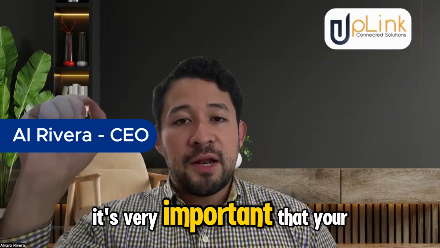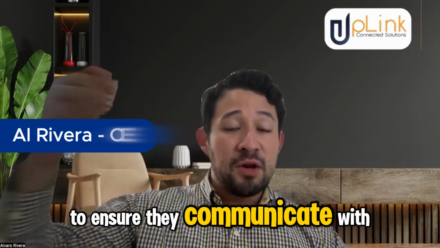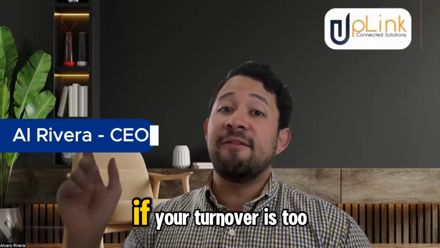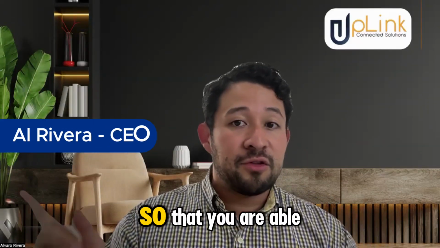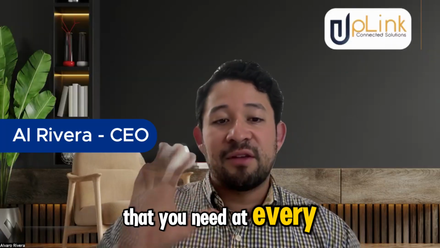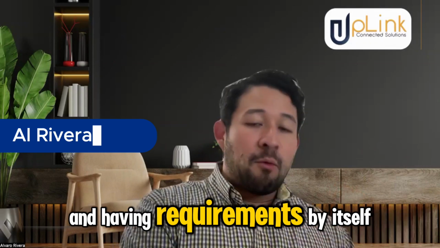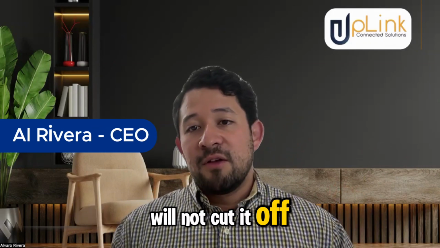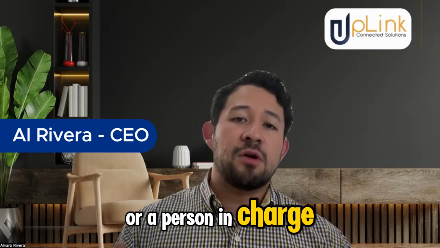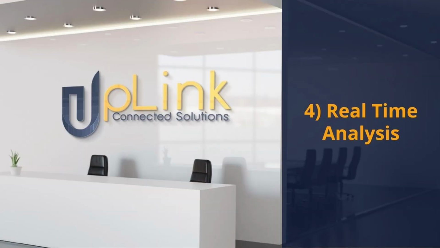However, it's very important that your workforce team is also on top of these requirements to ensure they communicate with recruiting to ensure you're continuously hiring if your turnover is too high, so that you are able to ensure that you always have the number of agents that you need at every single moment. Scheduling is very important, and having requirements by itself will not cut it. So it's very important you have a dedicated team or person in charge of these calculations to ensure you're never understaffed or overstaffed.